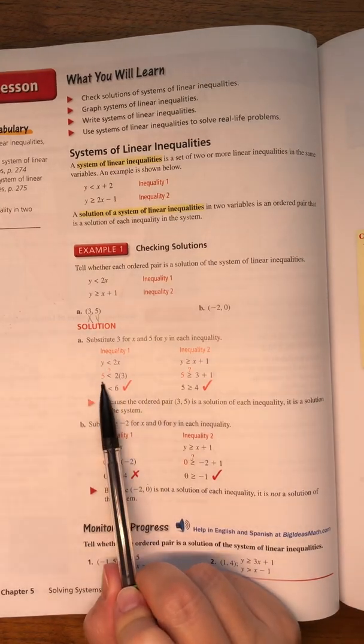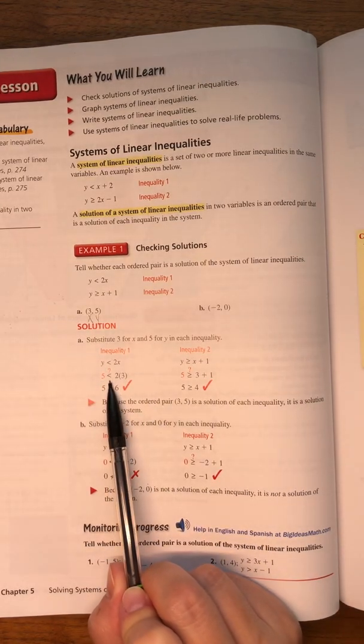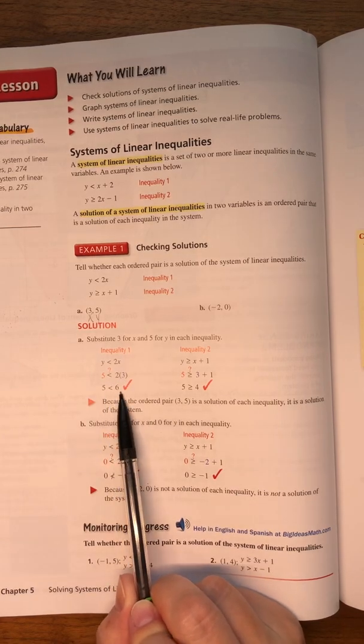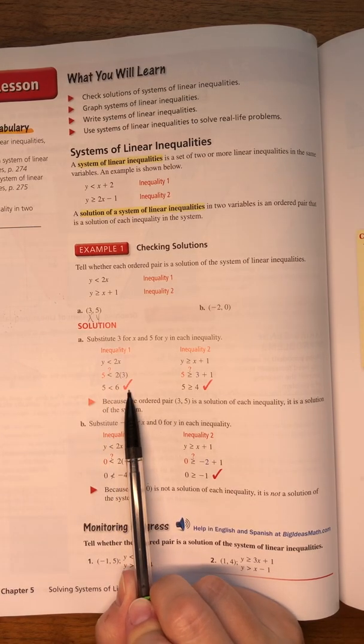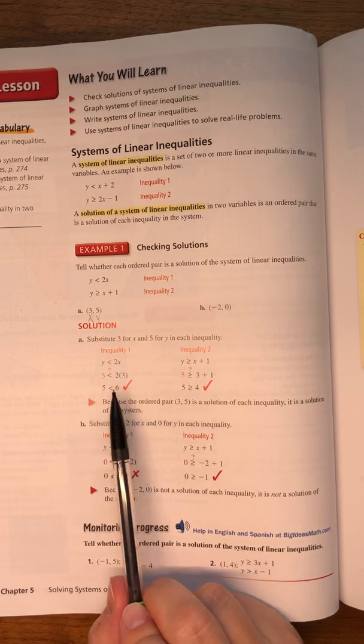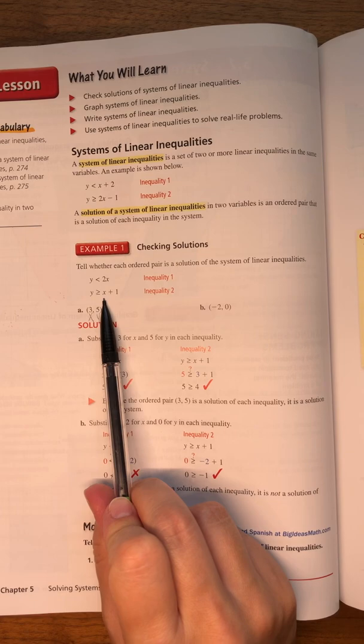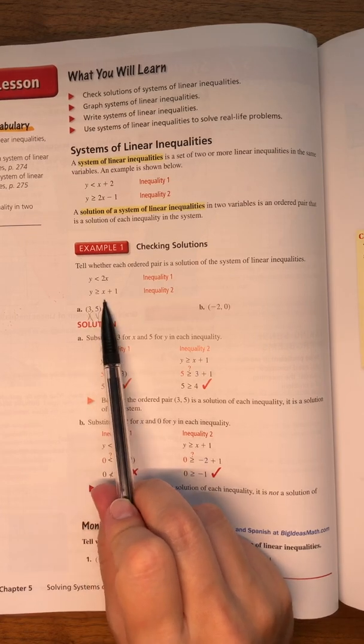So this would be y, which is 5, is less than 2 times 3. We get 5 is less than 6, which is true, so that's good, but we're not done yet. We need to test the same point in the second inequality. It has to be true in both. So let's plug 3, 5 into the second one.